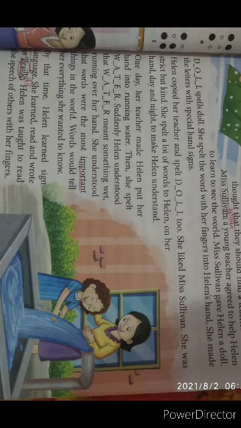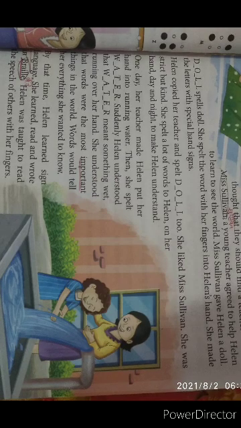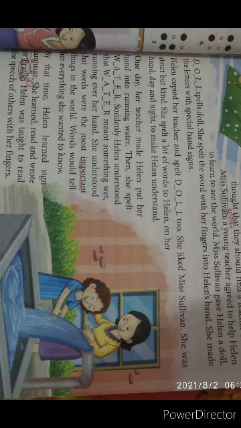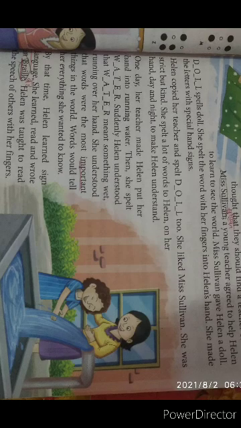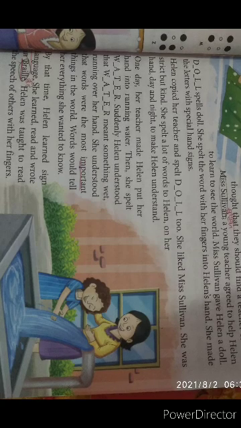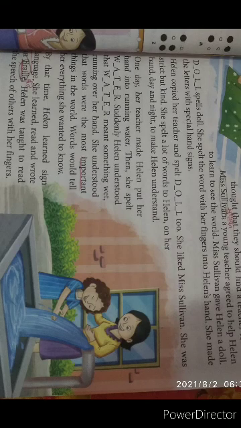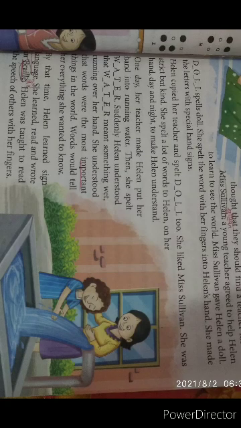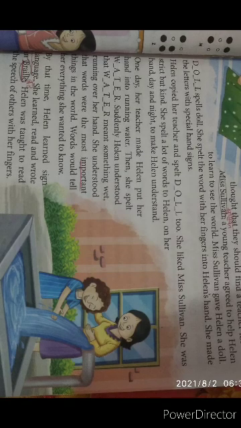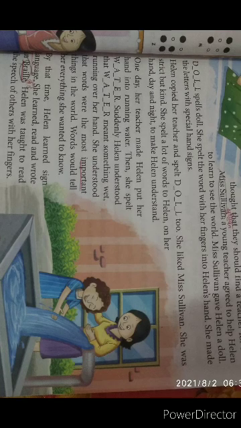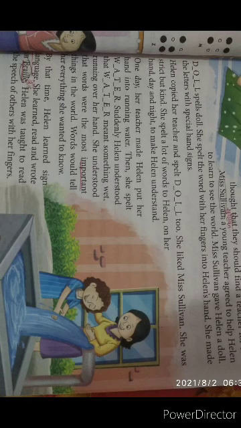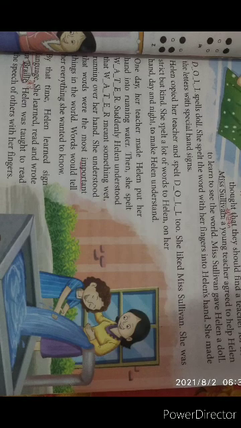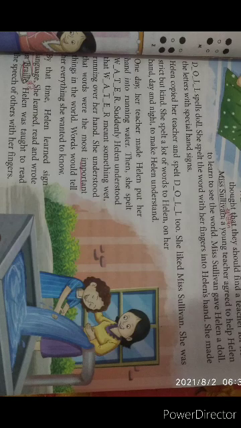Her teacher spelled a lot of words to Helen, many words daily, day by day. She taught on her hand day and night. The teacher would write on her hand, and through that she understood, to make Helen understand.